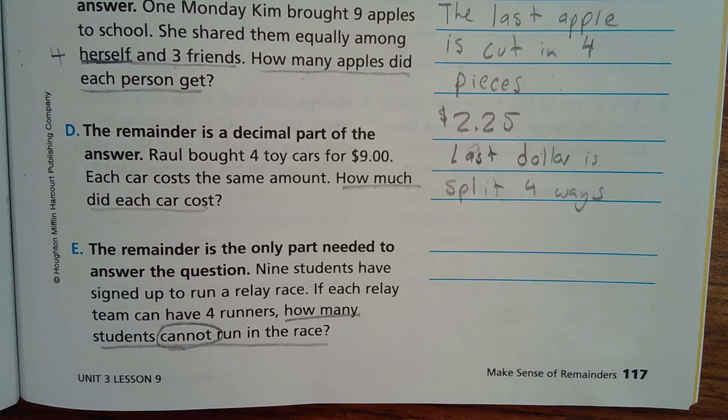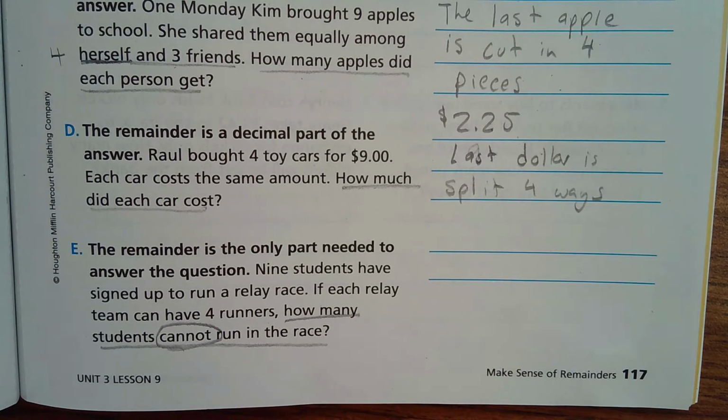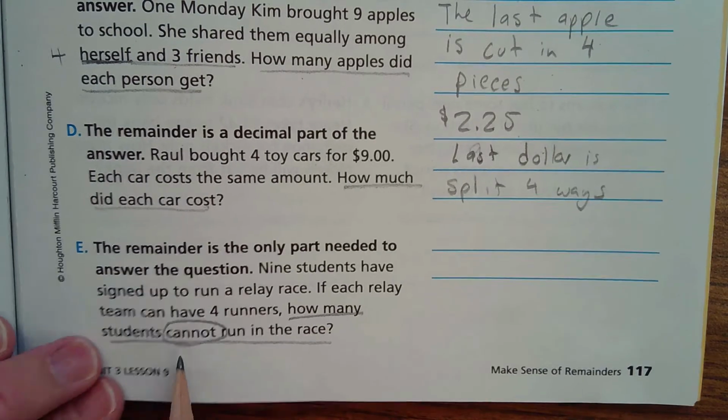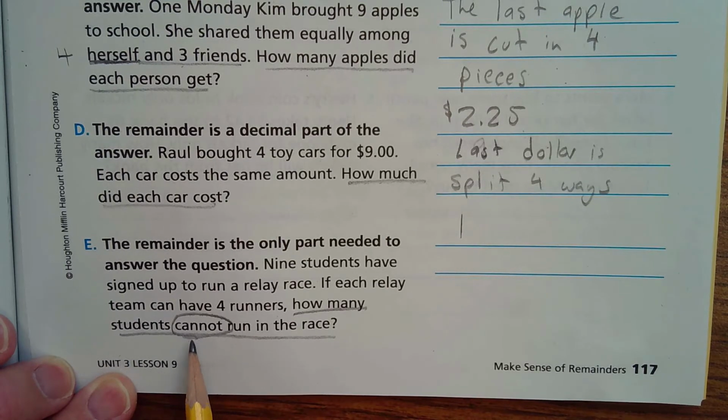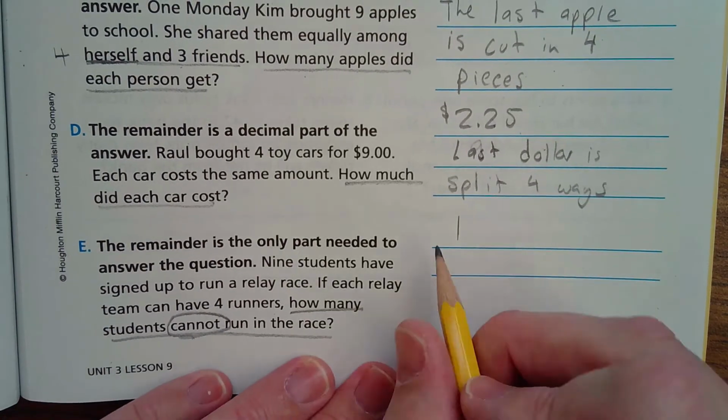So you have to have a group of 4. There are 9 kids. And so in this case, the 1 left over piece is the answer. It's 1 left over kid. That's who's left over not being able to run the race. In this case, they only want the remainder.